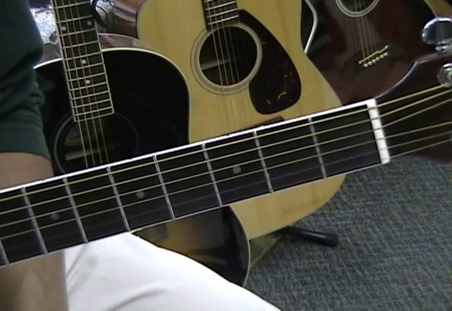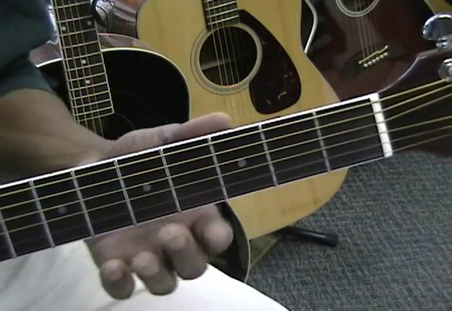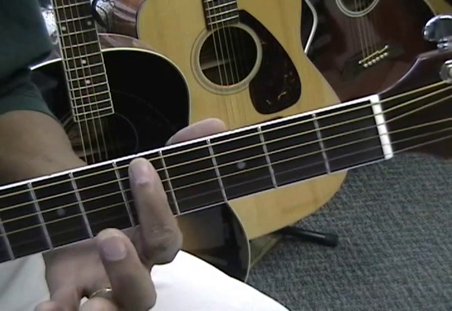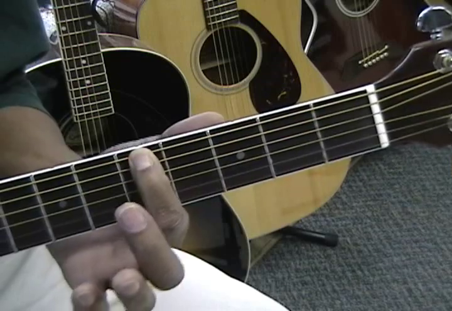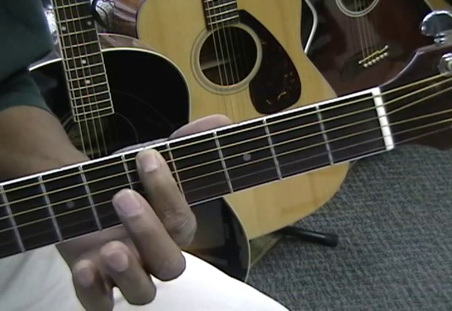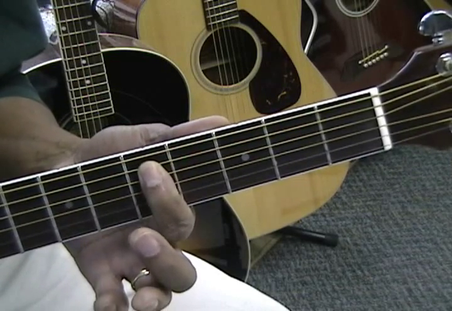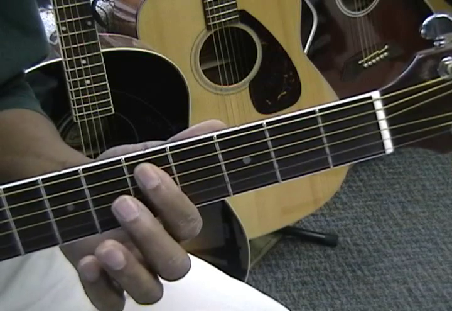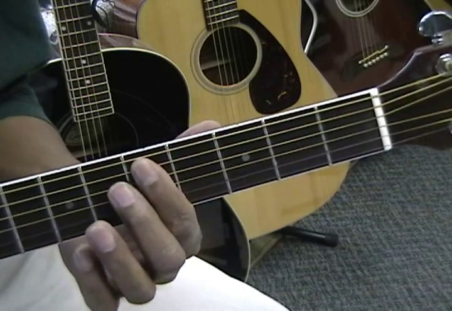Well, on the guitar, if you start with any string, say for instance, let's start at the A note, which is at the 5th fret. If you start at any note and go straight down to the next string, that note is 4 notes away. That's a fourth. 1, 2, 3, 4.